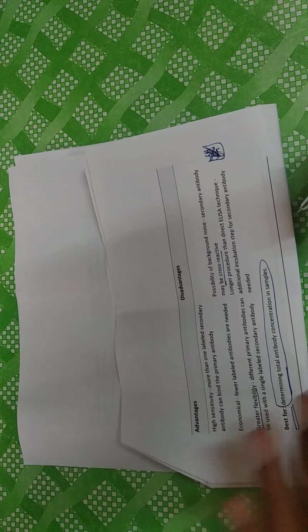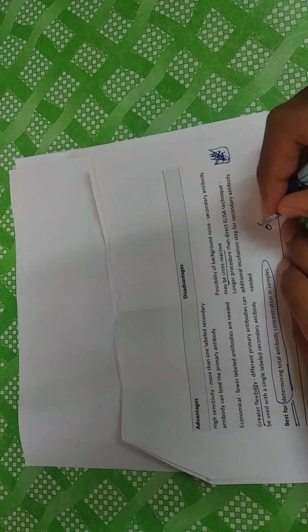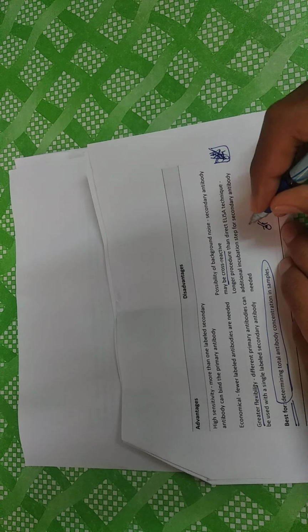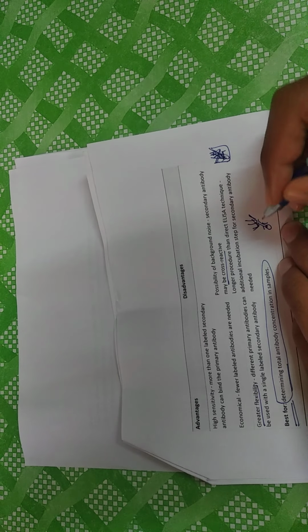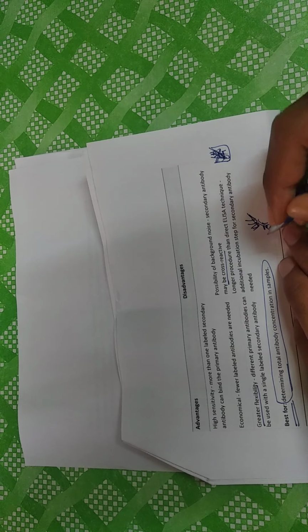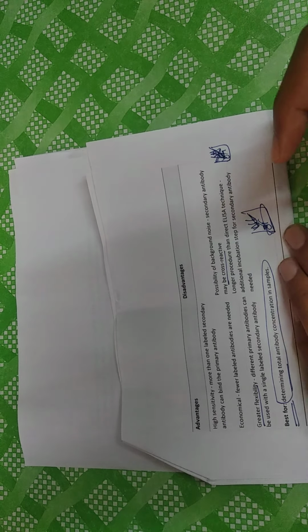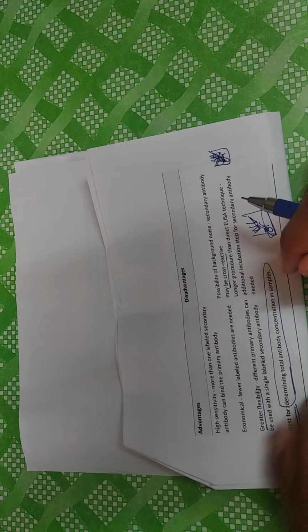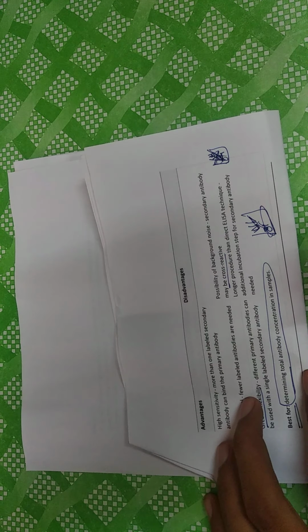In simple sense, it requires two antibodies. The first one is unlabeled, the second one is labeled, and it is mainly used for determining total antibody concentration in the samples.